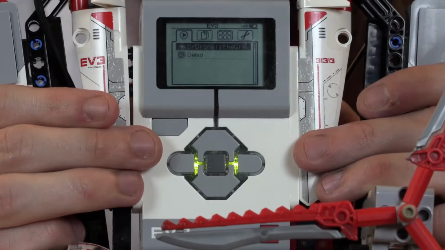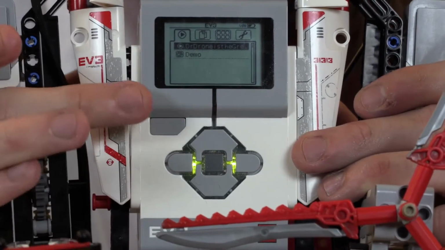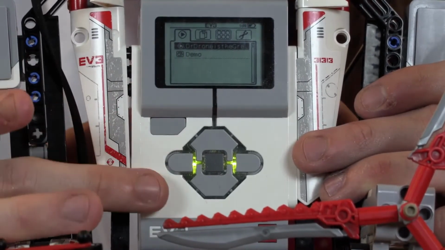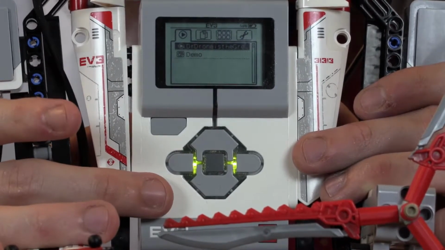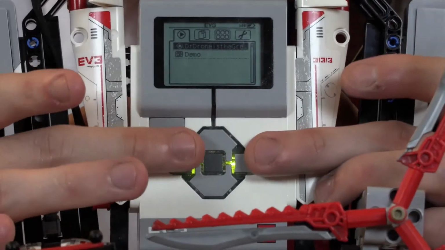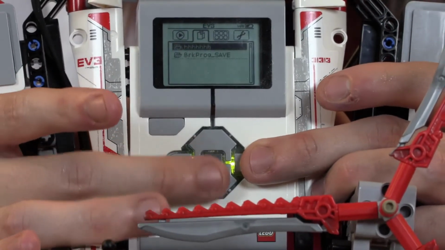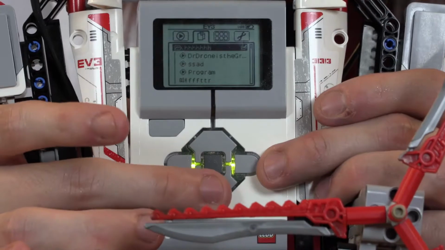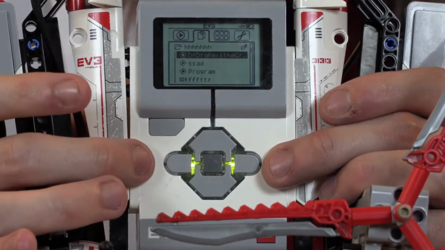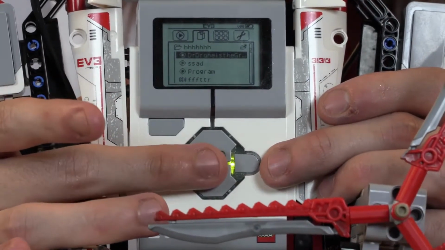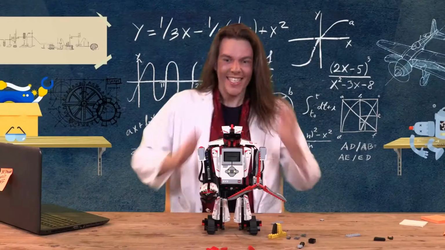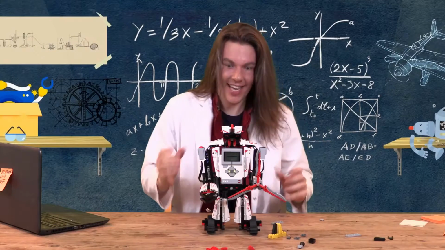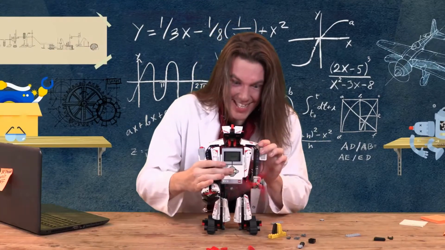You can ensure Eve is ready to perform his tasks by the colour of the buttons in the centre of the brick. If it is green, as is seen here, then that means that Eve is ready to go. Using the up, down, left and right keys on the control panel, you can navigate your way to your program and select your program using the centre button. When you select it, Eve will then run the program. Okay, let's do this. Here we go!